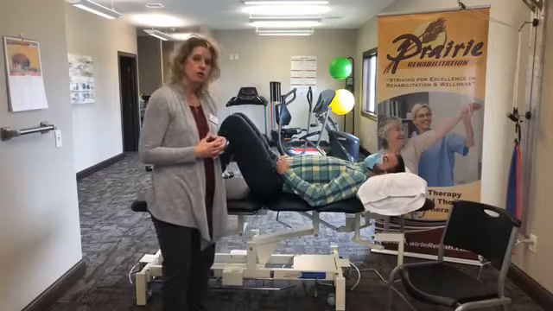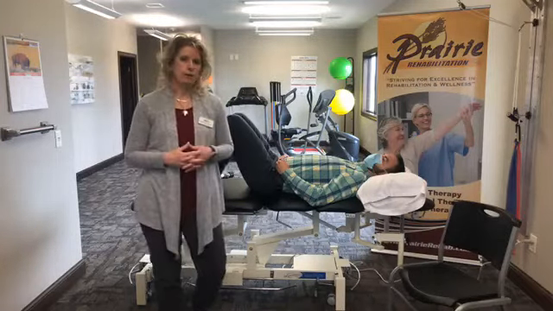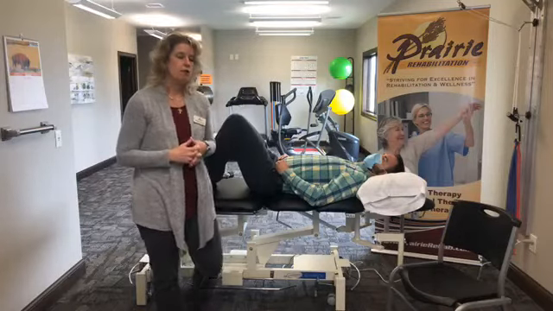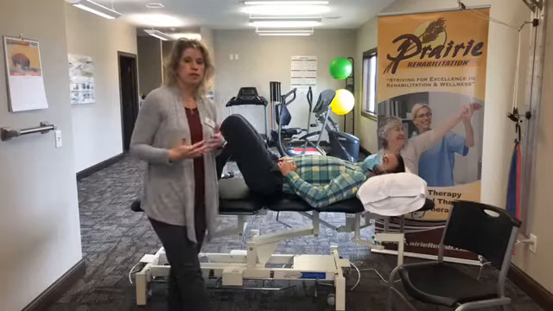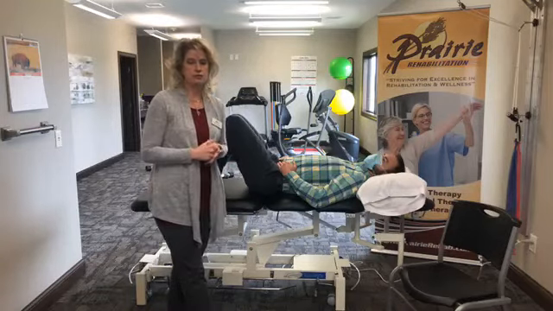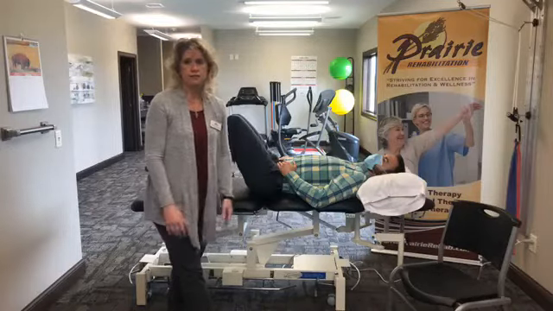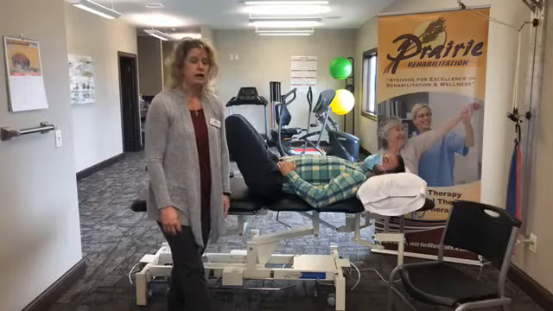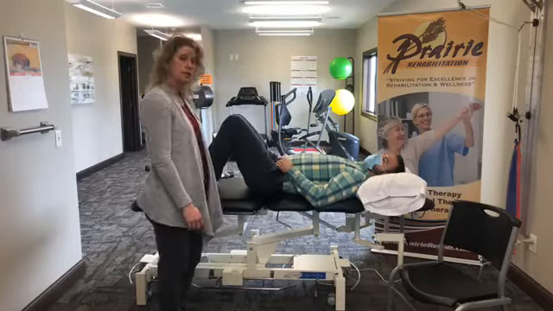So the first one we're going to do is called a single knee to chest. We're just going to demonstrate 1 or 2 repetitions of these. You can consult a physical therapist to get more information on how many of these exercises you can do. At Prairie Rehab, we actually offer some 15-minute consults and could talk to you about whether these would be the right exercises for you. The first one I want to do is called single knee to chest.